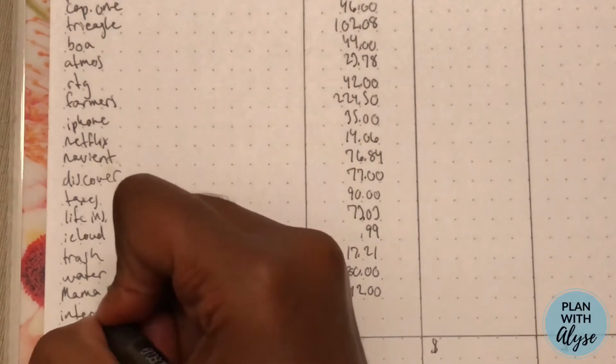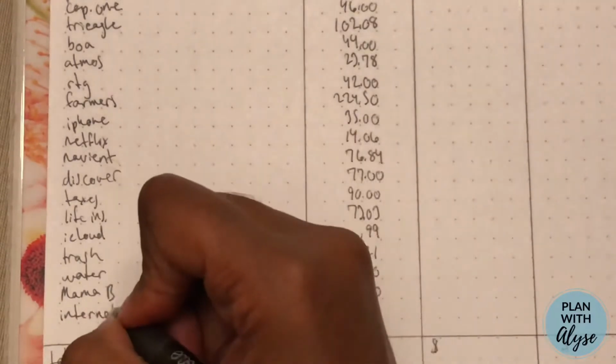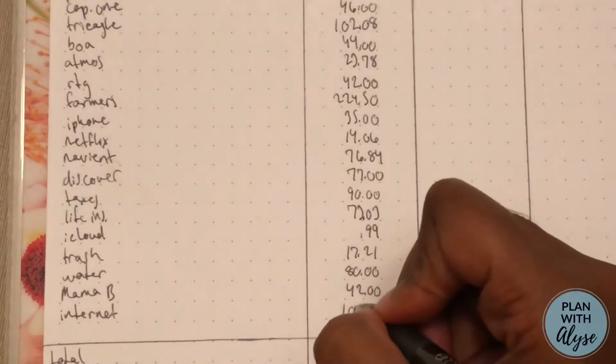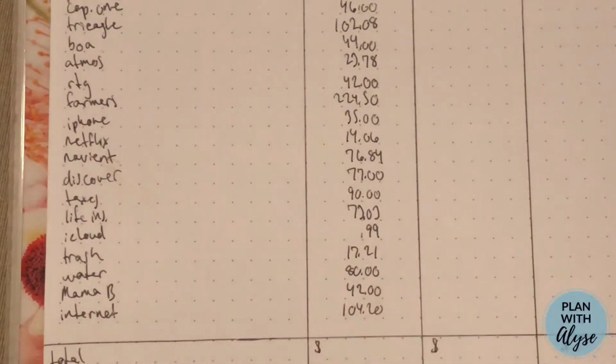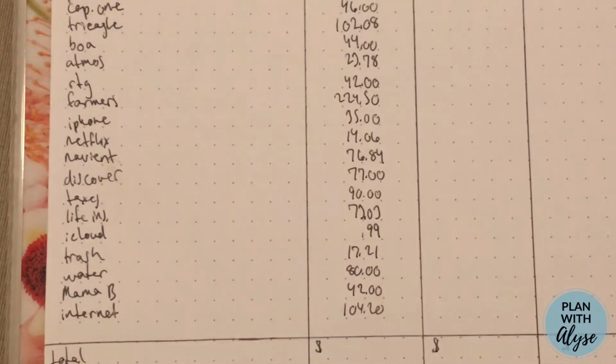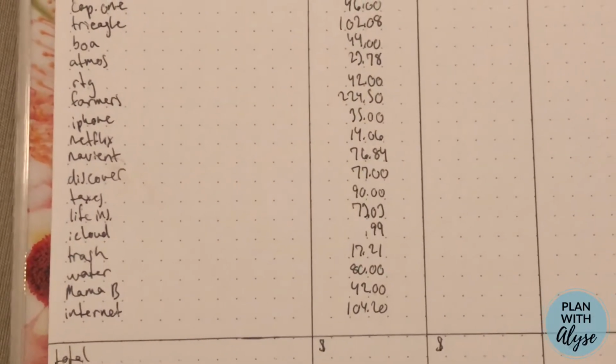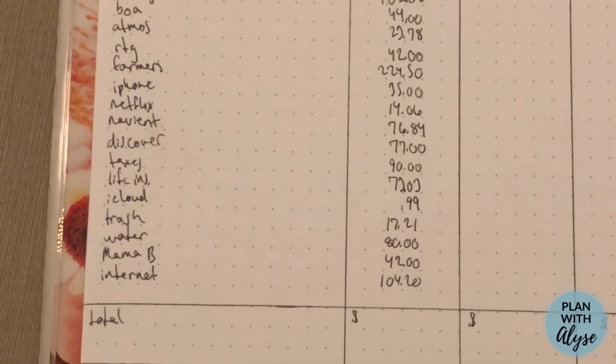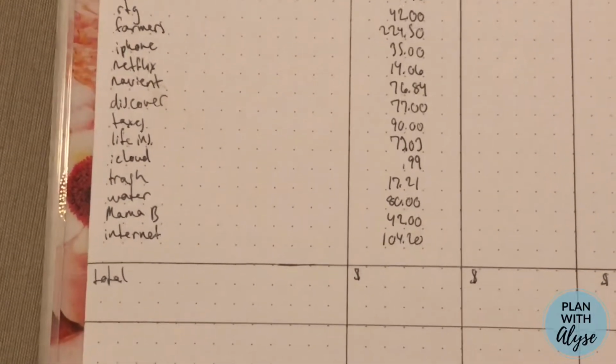Then our internet. $104.20. If you know anyone in the Austin metro area that works for any cable company, if they have any deals for new clients, please tell them to contact me. We are sick of our internet provider, which is Suddenlink. I hate them. Thank you.